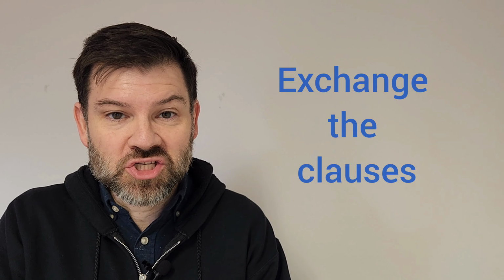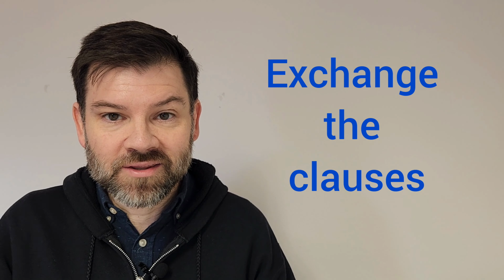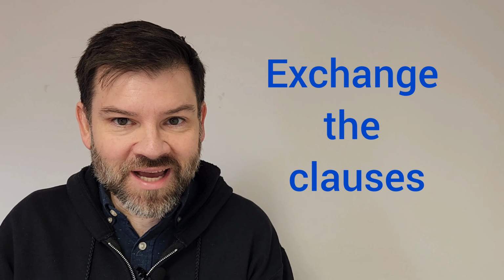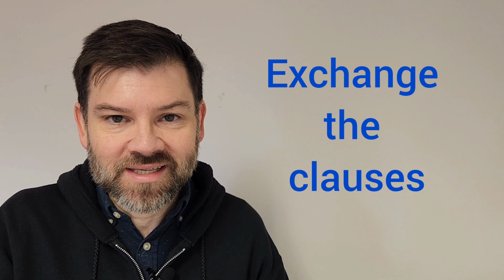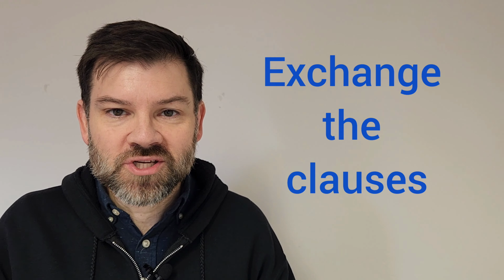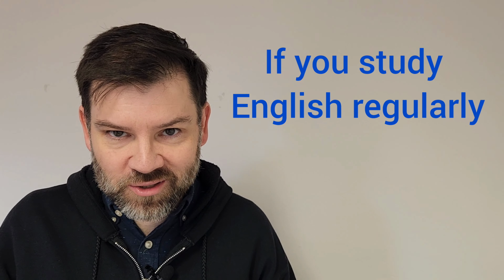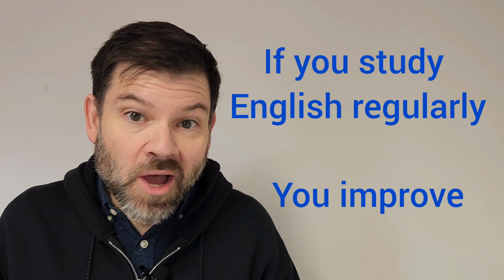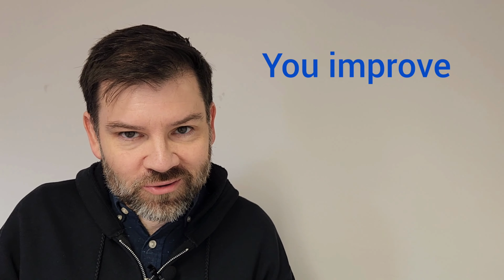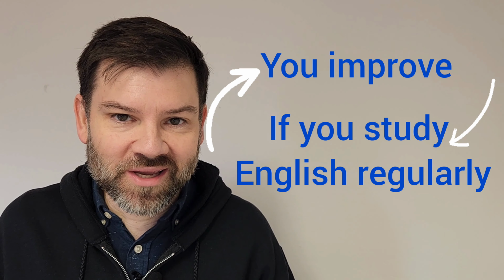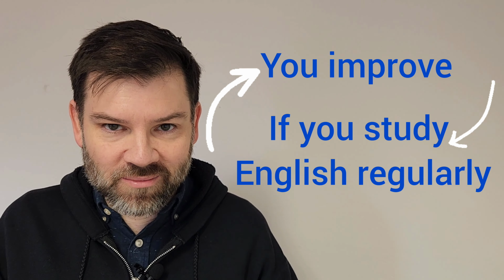Another fun thing about the zero conditional is that you can exchange the clauses. The one doesn't have to be at the beginning all the time. You can exchange it. At the beginning, I told you that if you study English regularly, you improve. But I could say, you improve if you study English regularly. We can exchange them for each side of the sentence.